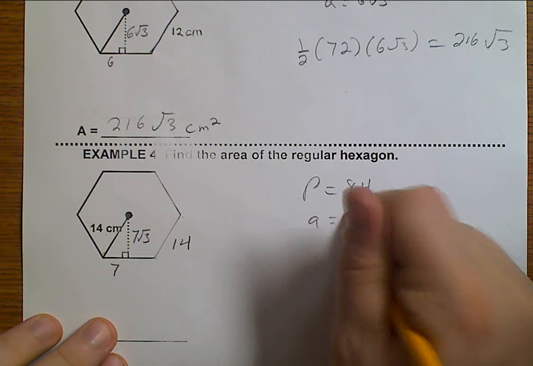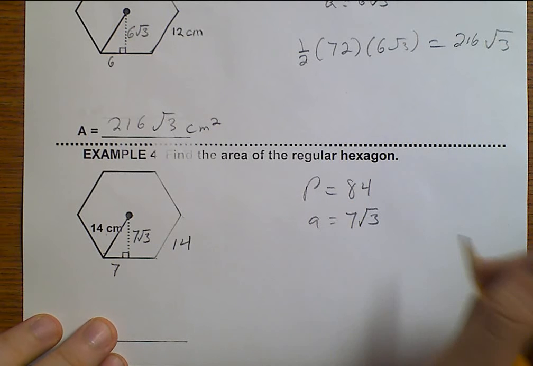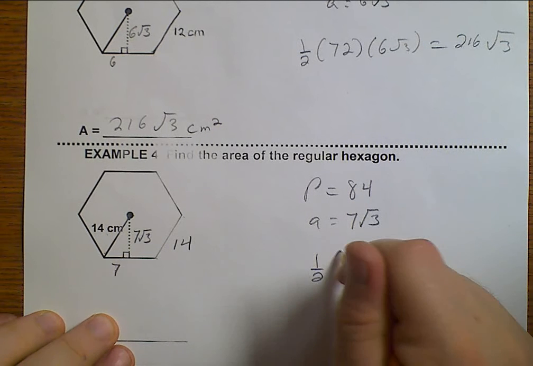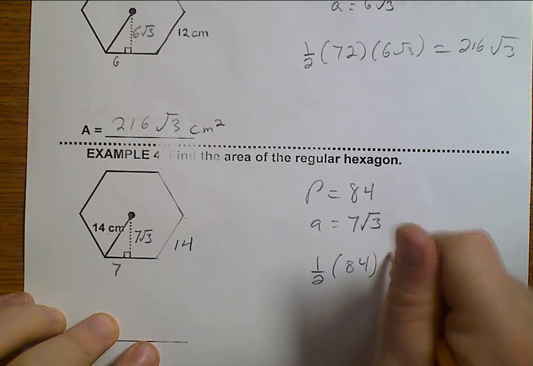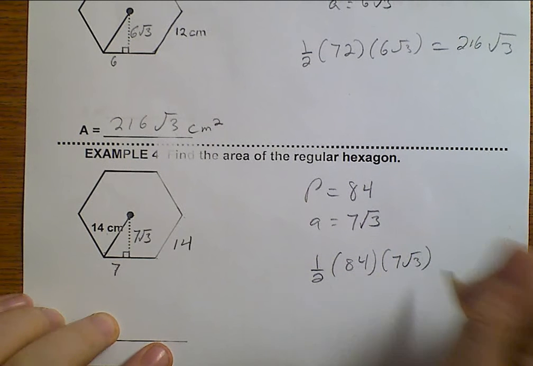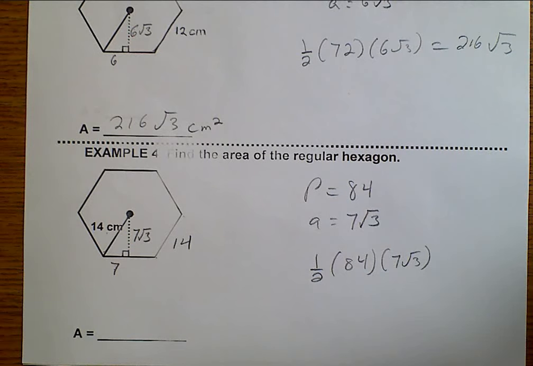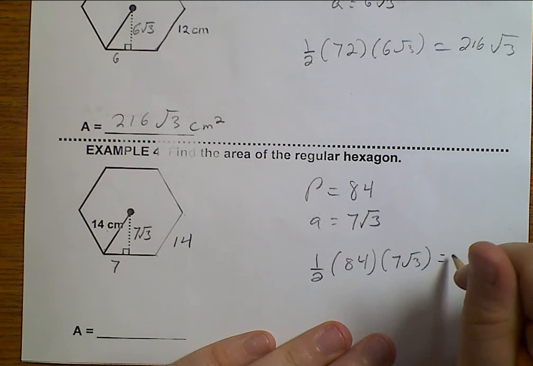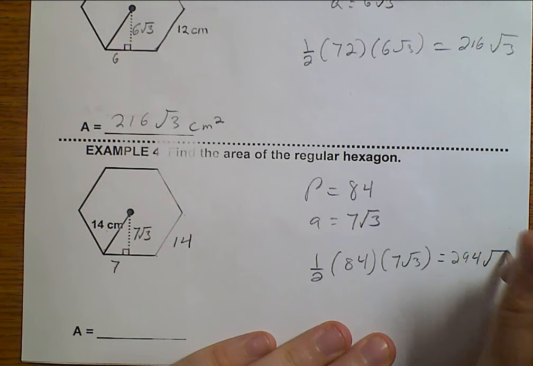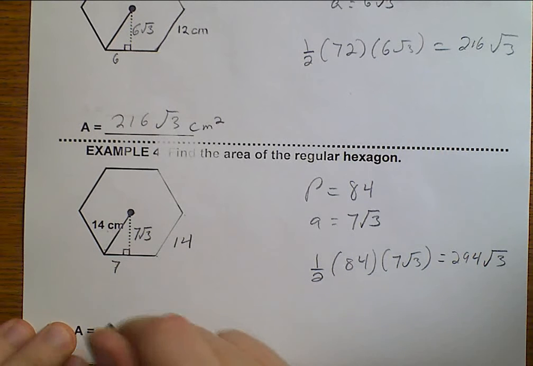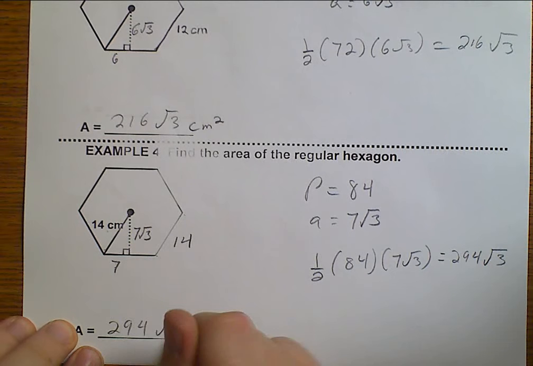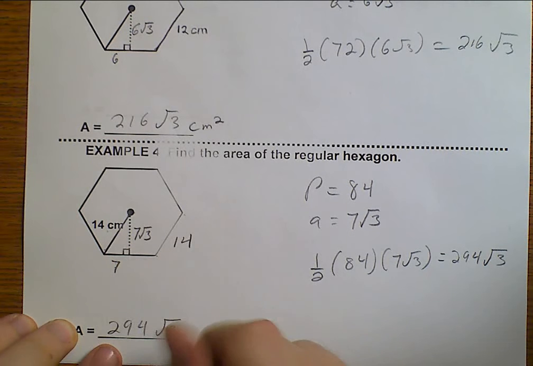With an apothem of 7 on the square root of 3, we do 1/2 times 84 times 7 on the square root of 3. And we get 294 on the square root of 3. And this would be in centimeters squared.